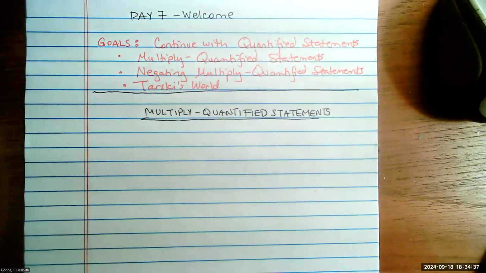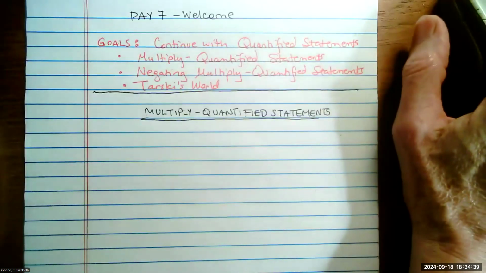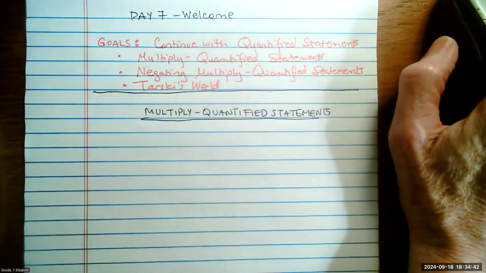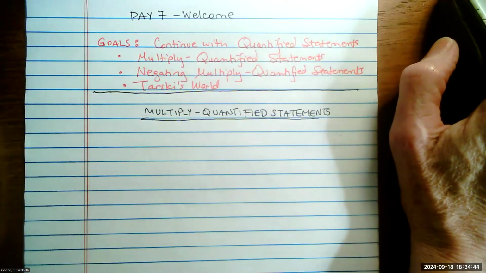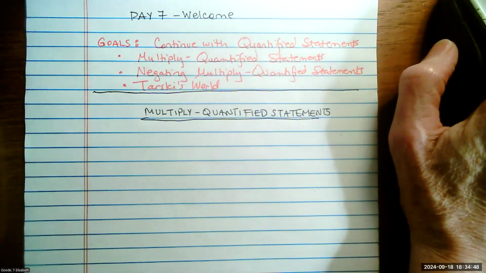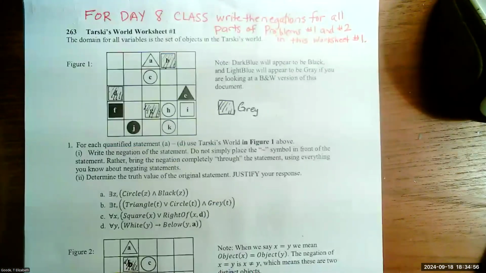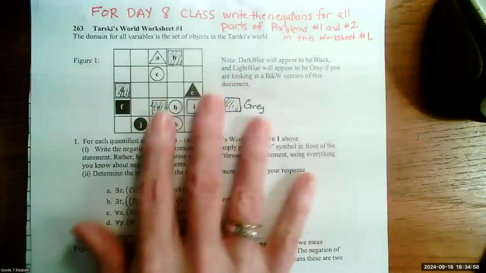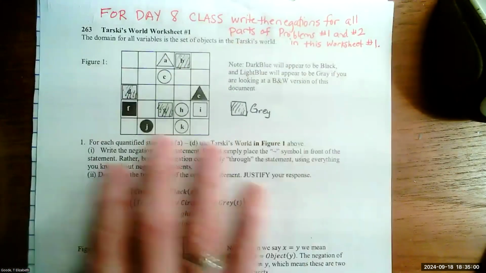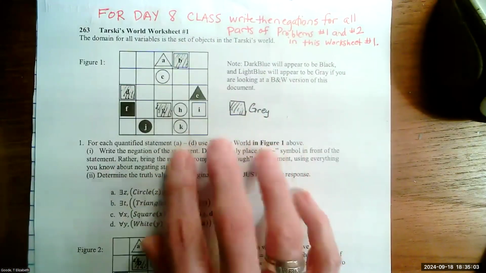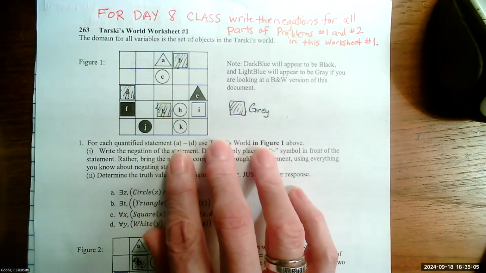Now, I did send out an announcement. I asked everybody to please download the Tarski worksheet 1 that's in the class 7 notes, the class notes for today. They're already up. I'm going to put that Tarski's worksheet under the camera, so if you didn't have a chance to download it, I'll be trying to put that where we can see it while we discuss it as much as possible.